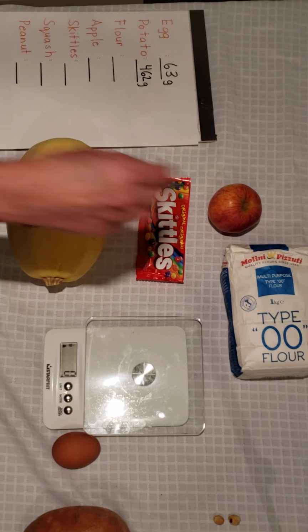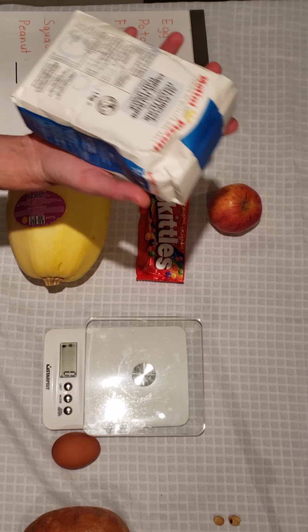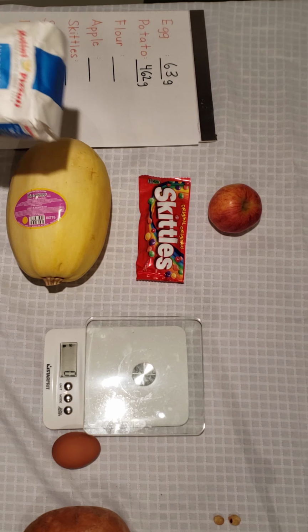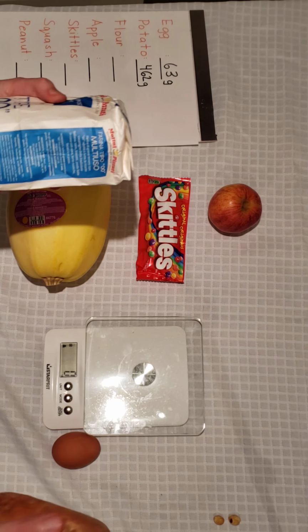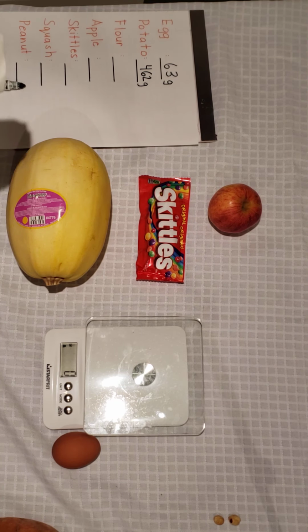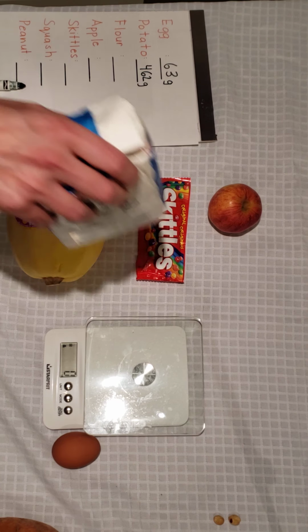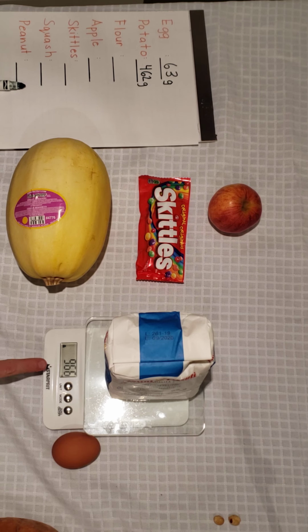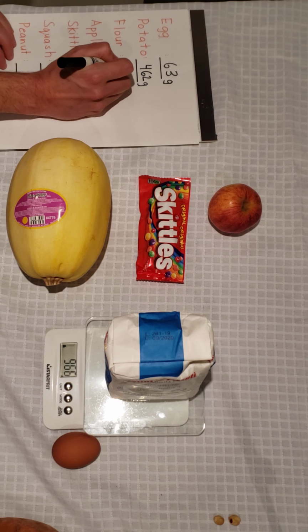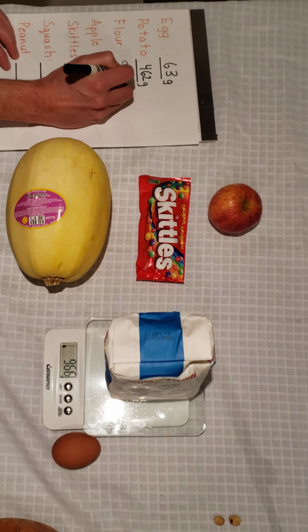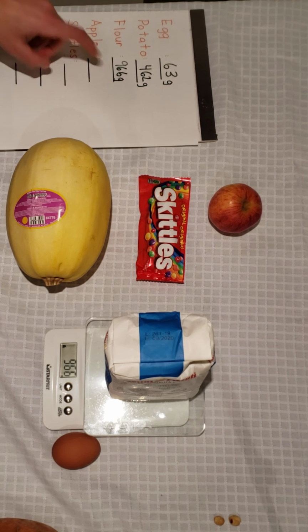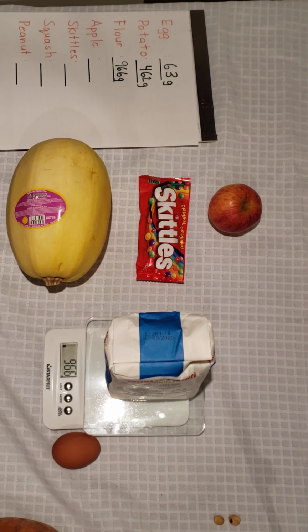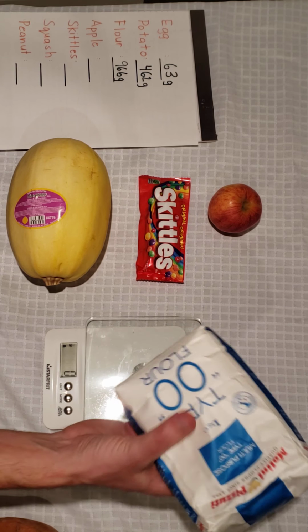Now I have a bag of flour, a small bag of flour here. It feels like double the weight of the potato. So I would say this bag of flour is maybe 1,000 grams. I was close. It was 966 grams. I'll record that. 966 is very close to 1,000, and we know 1,000 grams is equal to 1 kilogram. So this is about 1 kilogram of flour.